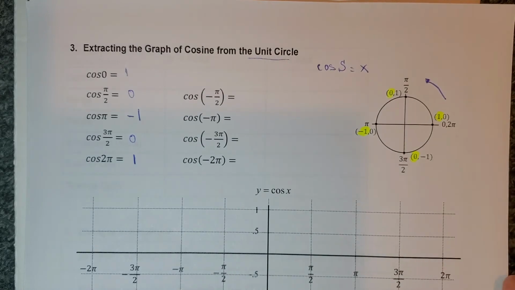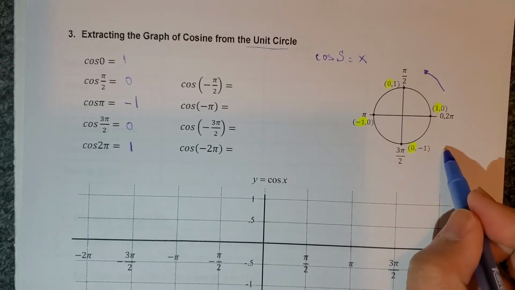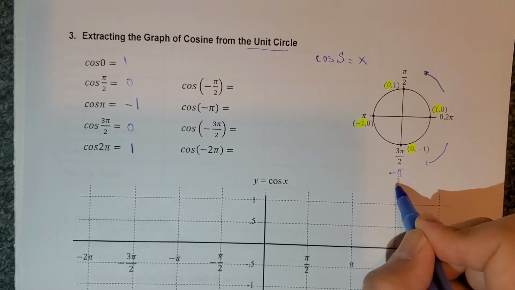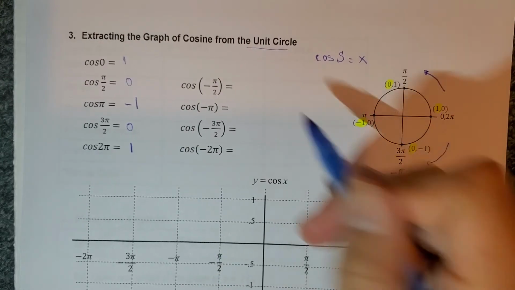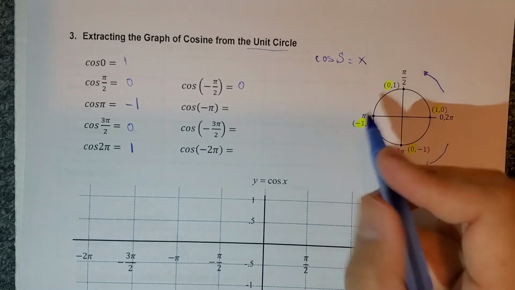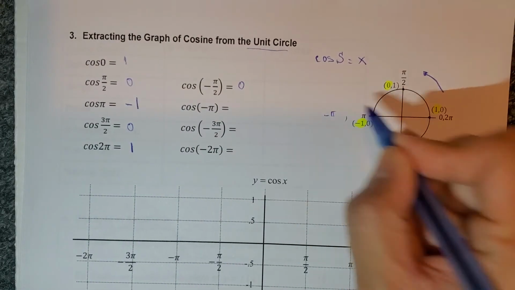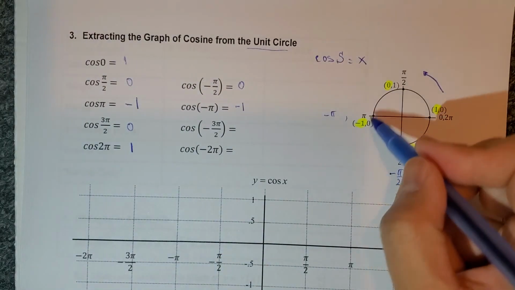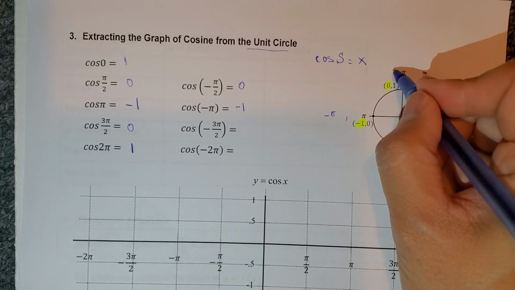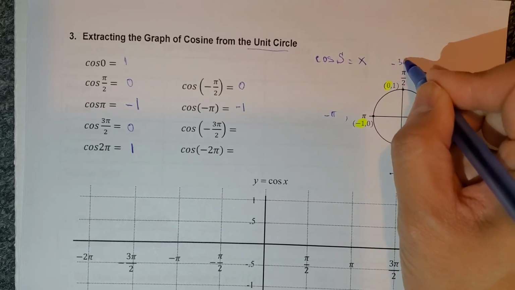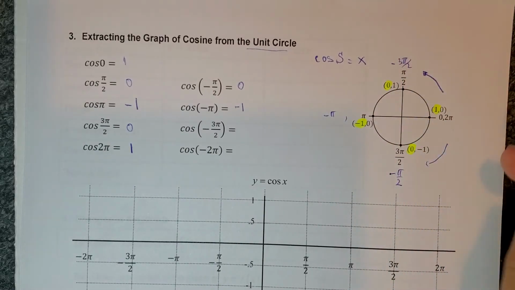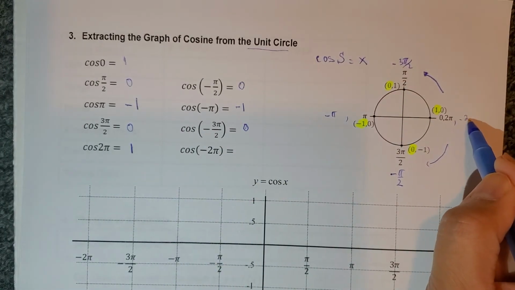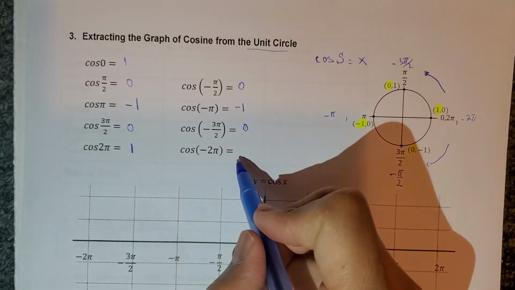Now we're going to take a look clockwise instead. So clockwise, we have to go this way. So you go this way, that's going to be negative pi over 2. So at negative pi over 2, your cosine is 0. And if you go back to here, that's going to be negative pi. At negative pi, your cosine is going to be -1. And if you go all the way to here, that's going to be negative 3 pi over 2. At negative 3 pi over 2, your cosine is going to be 0. And then if you go back all the way to here, that's going to be negative 2 pi. Your cosine is going to be 1.